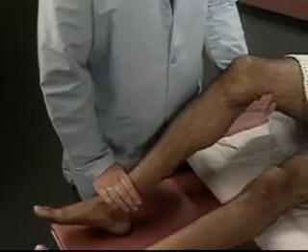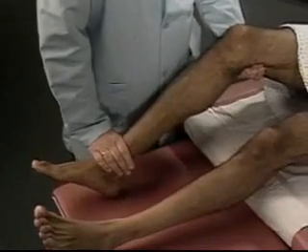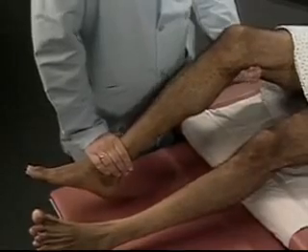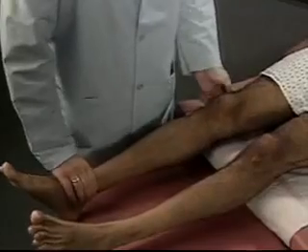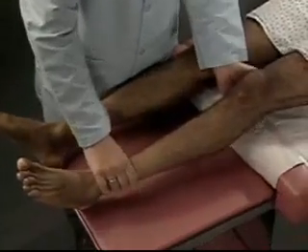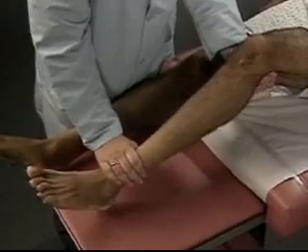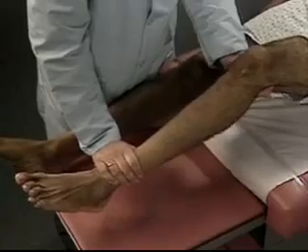Continue by testing muscle strength at the knee. To assess extension, support the patient's knee in flexion and ask him to straighten his leg against your hand. Note the strength and compare it with the other side.